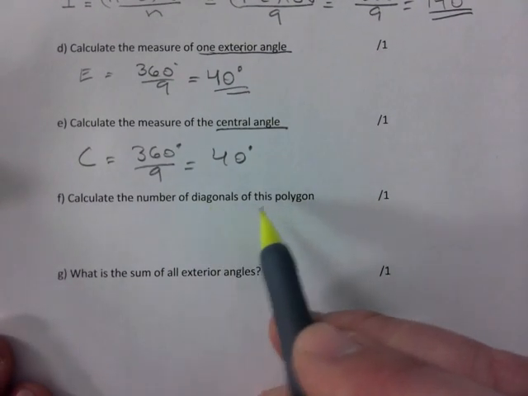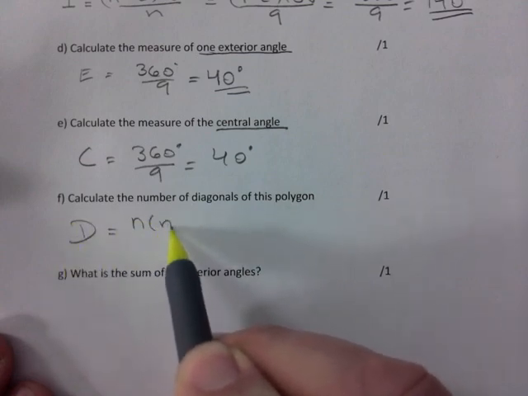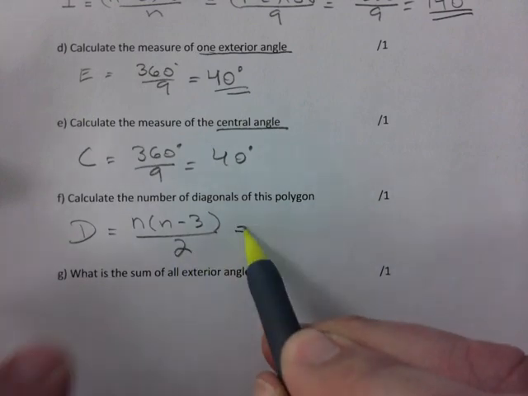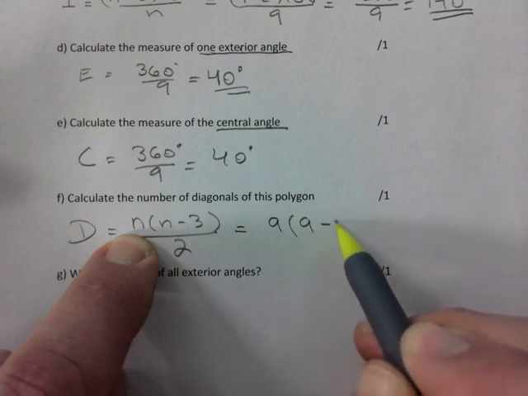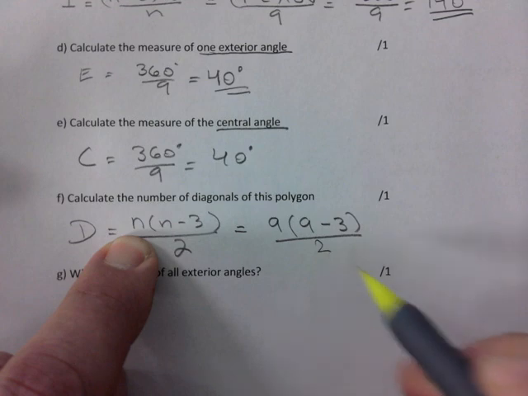The number of diagonals. So diagonal is n times n minus 3 divided by 2, which means wherever there's an n, you plug in, in this case, 9. Whatever the number of sides would be, that's what you plug in there.